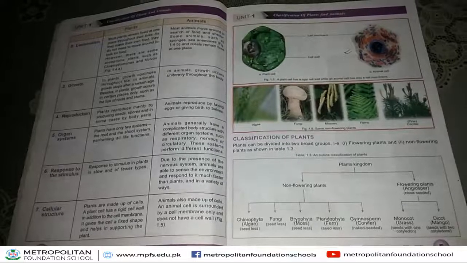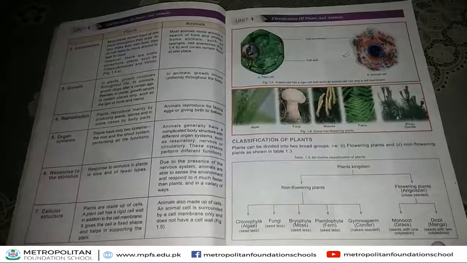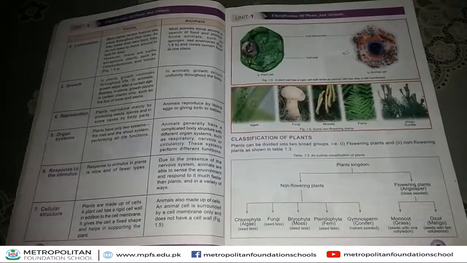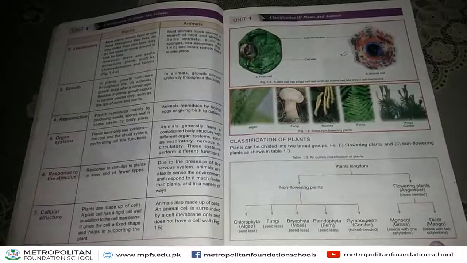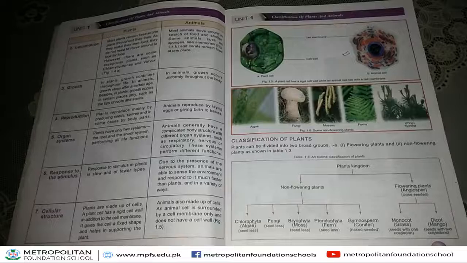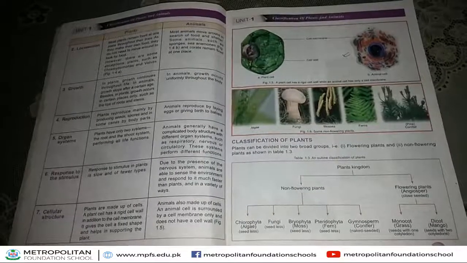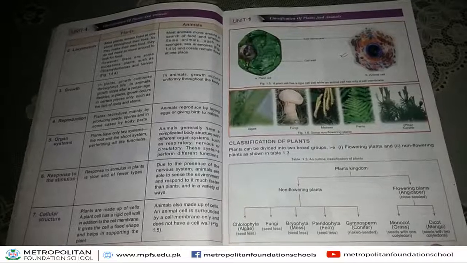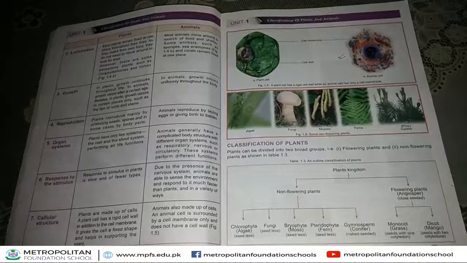Before starting classification of plants, we must know what plants are. According to scientists, plants are those organisms that have cell wall and pigment, that is chloroplast.